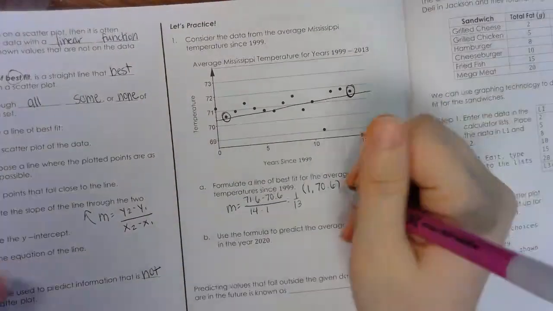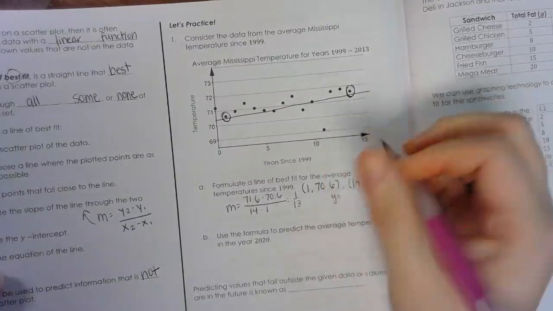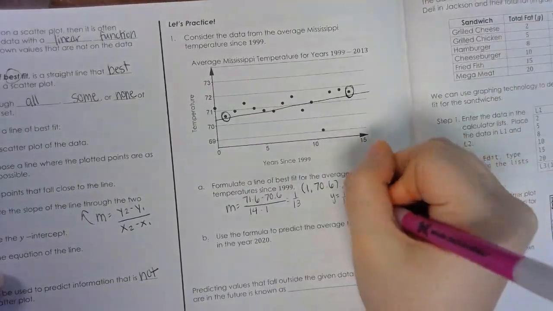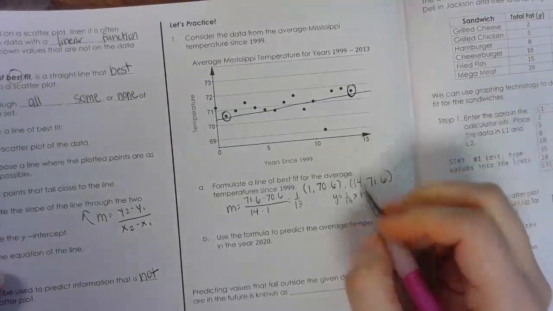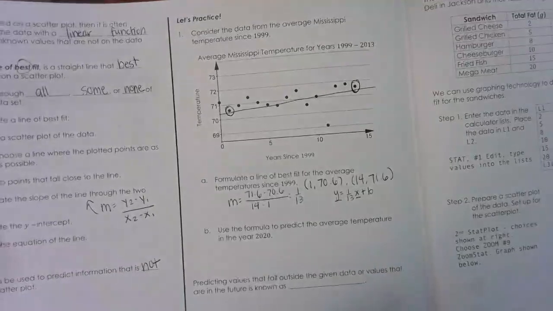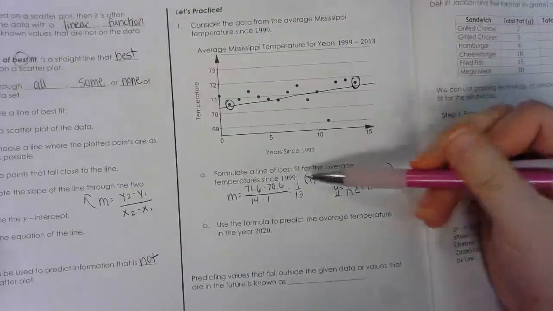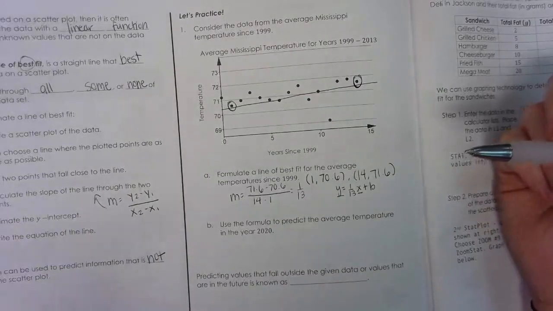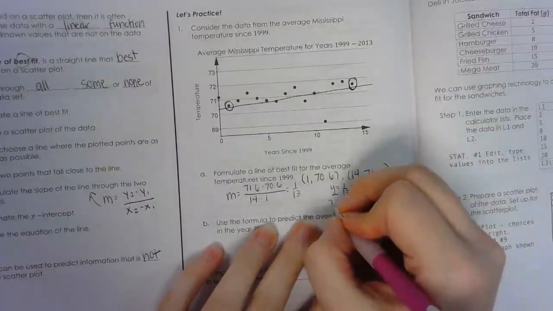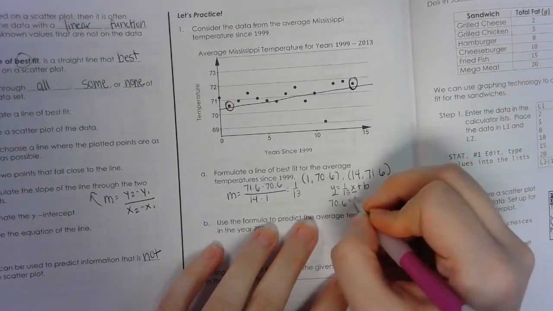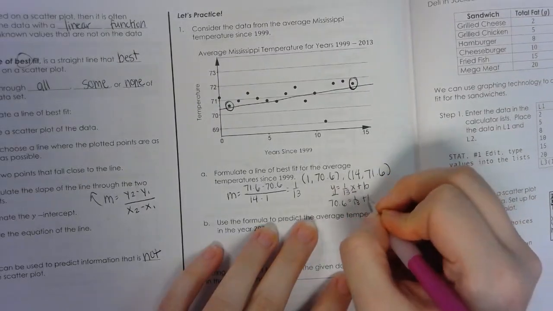Then I go back into my y equals mx plus b. So y equals 1/13, that's my m, x plus b. I'm going to sub in an x and a y from one of these points. The easiest point to use would be 1, 70.6, so that you don't have to multiply by anything besides 1. So I have 70.6 equals 1/13 times 1, which is just 1/13, plus b.